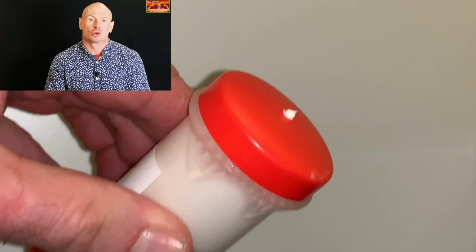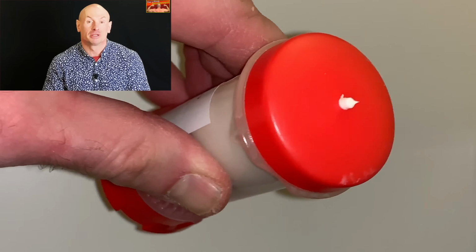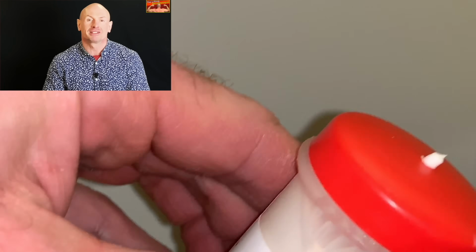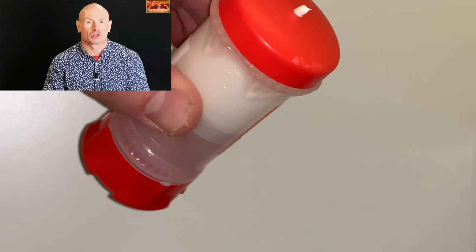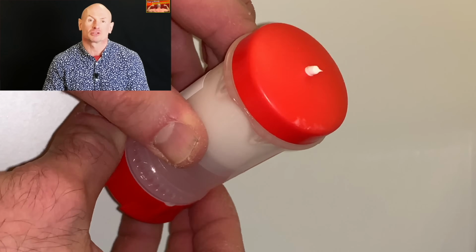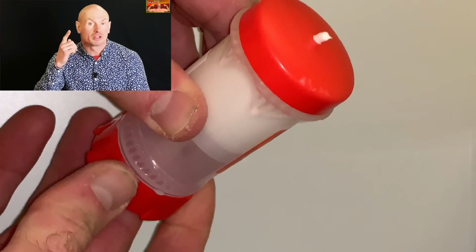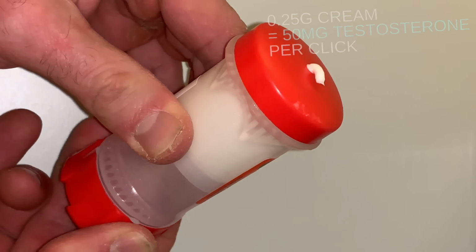This cream should be applied twice daily transscrotally to a freshly shaven scrotum. The exact needed dose can easily and accurately be measured by a Topiclick dispensing system, delivering 0.25 grams of cream containing 50 mg of testosterone per audible and tactile click.